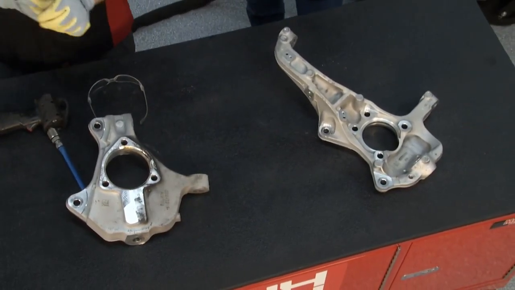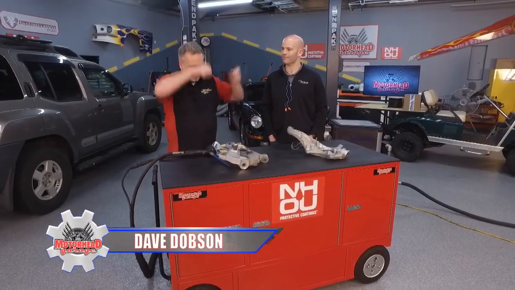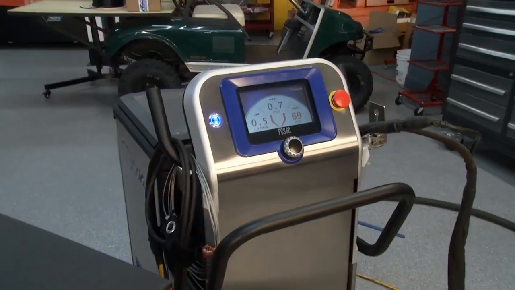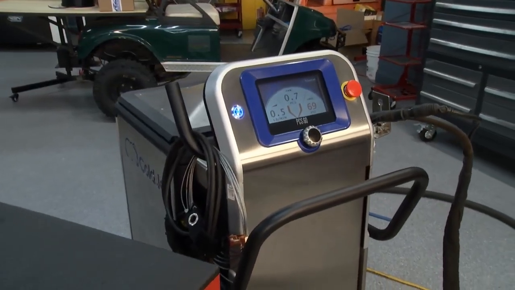We are having a blast here at Motorhead Garage. Giles from ColdJet is showing us how to do this stuff, and it couldn't be simpler. Now, folks may not have heard of dry ice blasting. How is it different from other media blasting we've seen out there?